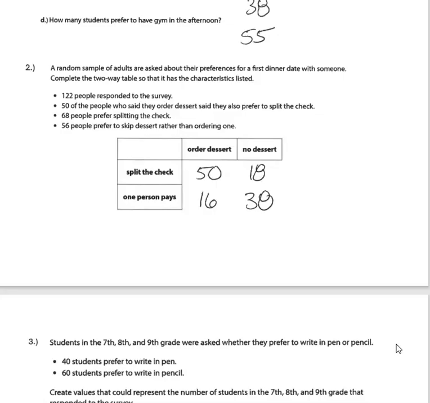It says 50 of the people who said they ordered dessert said they would prefer to split the check. So order dessert, split the check is a 50. 68 people preferred splitting the check. So splitting the check all together, if you had a total column, would have been 68, which helps you know that the no dessert is 18. And then it says 56 prefer to skip dessert rather than ordering one. If it is going to be 56, order dessert or no dessert, you could see that the ones that add up to be no dessert would add up to be 56.